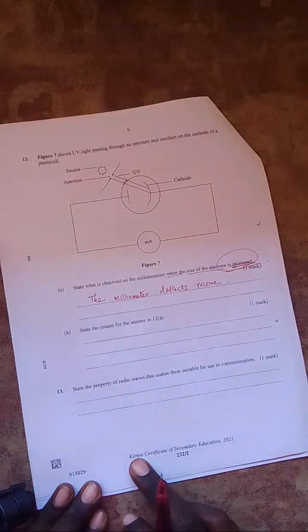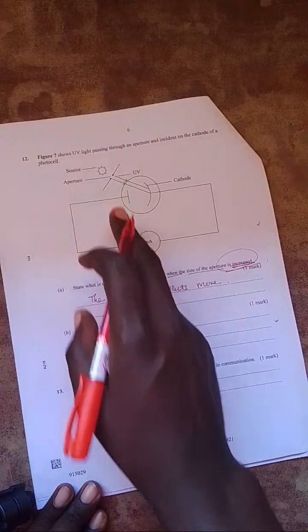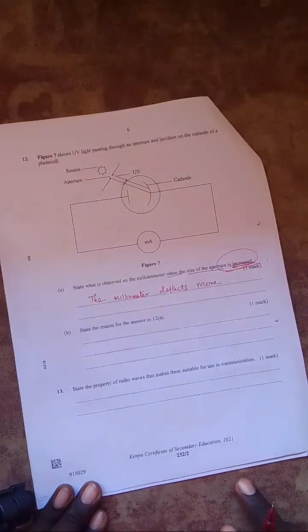The reason will be, the moment you increase the size of the aperture, we expect more electrons to be dislodged.